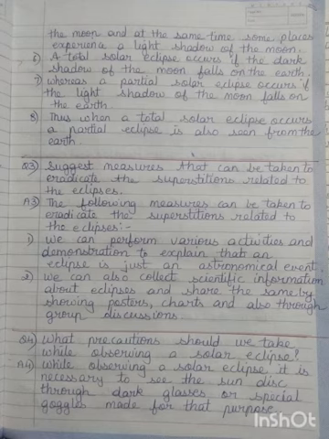Now the third question. Suggest measures that can be taken to eradicate, that means to destroy, to get rid of the superstitions related to the eclipse. Answer. The following measures can be taken to eradicate the superstitions related to the eclipse.